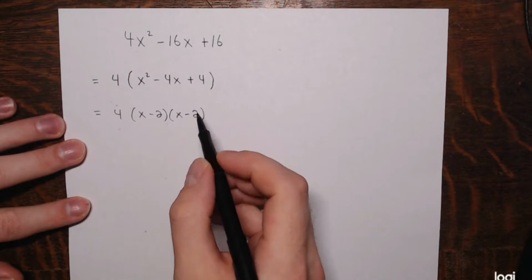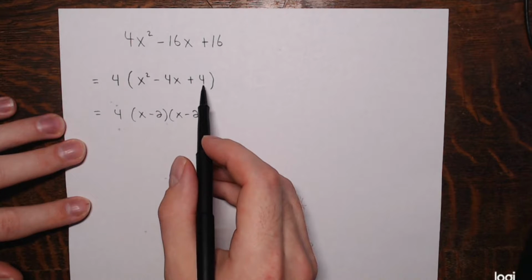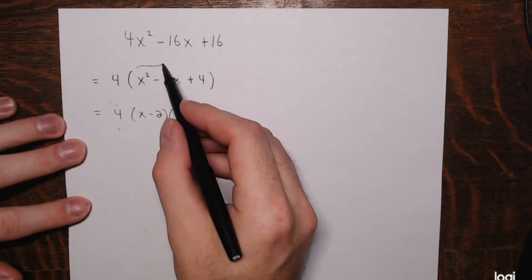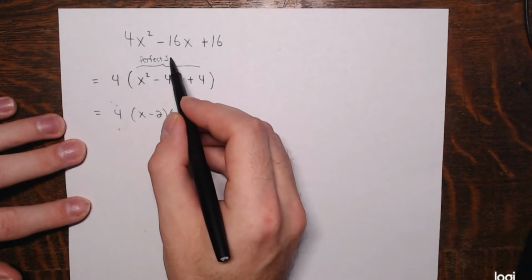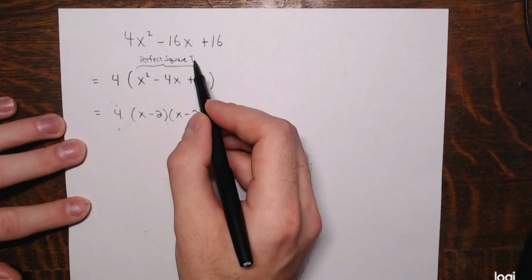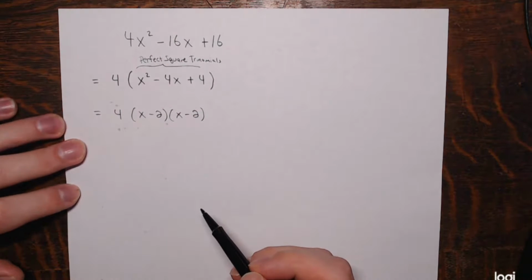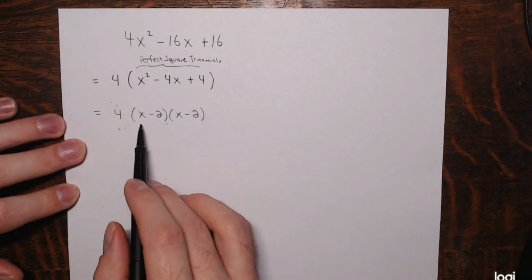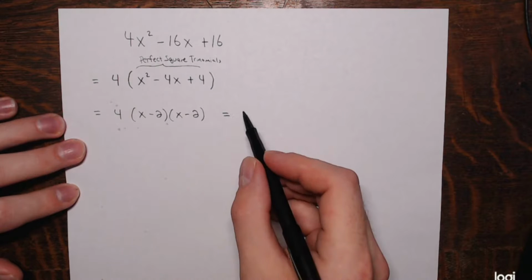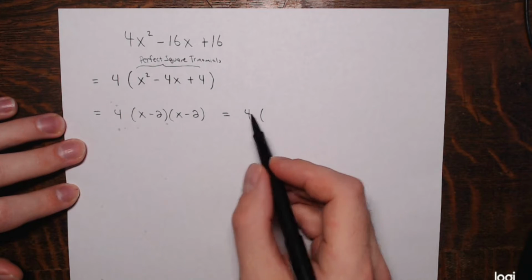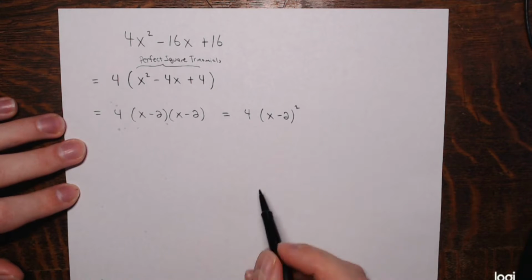Well, look, if something factors to the same factor twice, that means it's a perfect square. So this is an example of one of those perfect square trinomials. Which you can again go over in one of the earlier parts of section 1.5. Because it's the same factor twice, usually you don't write the factor twice, you write it as a square. So this would be 4 times, and then the quantity x minus 2 to the second power. This is how I'm going to type it in.